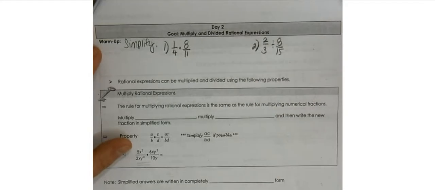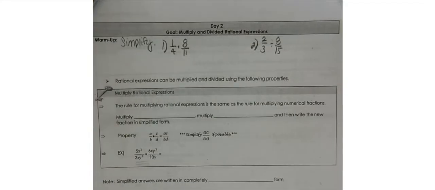Now, just like for the last video and the last lesson, I had you use prime factorization. I would like you to try prime factorization again to simplify these expressions. So go ahead and pause the video and simplify these two expressions. All right, let's go ahead and check your answer.